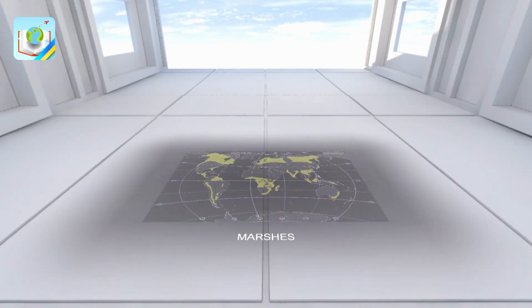Marshes have an important role in nature. They moisten the air of the surrounding areas and are habitats for many types of plants and animals. In marshes, a useful mineral is formed, peat, which has wide applications.